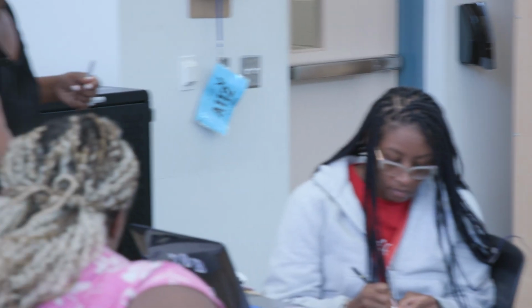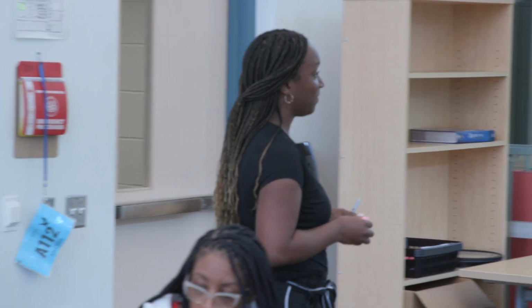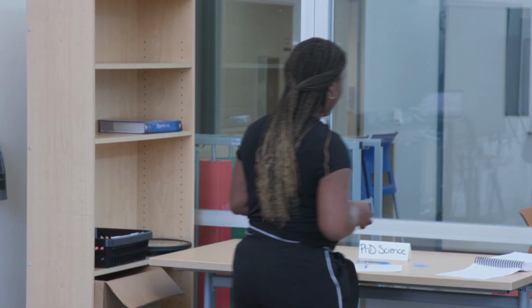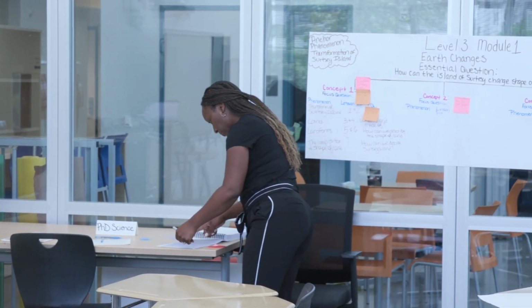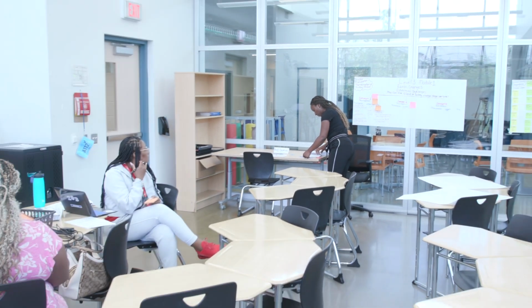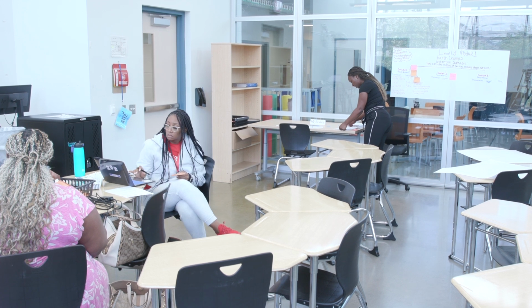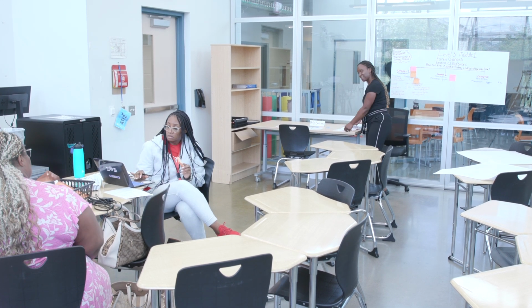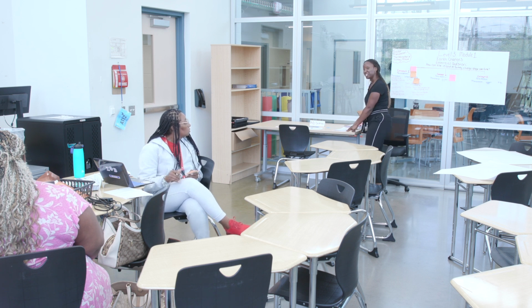Alright, so as of now, we have the concept title is the changing shape of land, and then our focus question is how can land change? So now I'll give you about 5 minutes to see if we can have, is it Miss D? If Miss D, if you can take, I'm going to just divide it up a little bit. If I can have you take all the way to lesson 12, and then if I can have Miss Scurry take lesson 13 and then the engineering challenge.